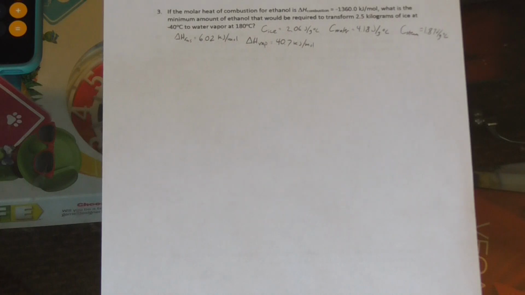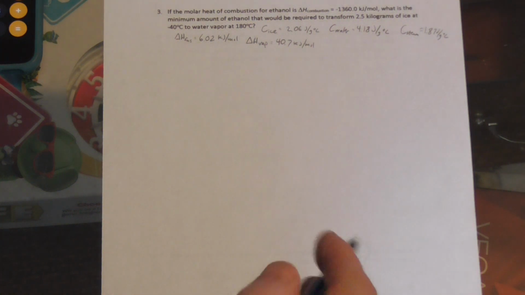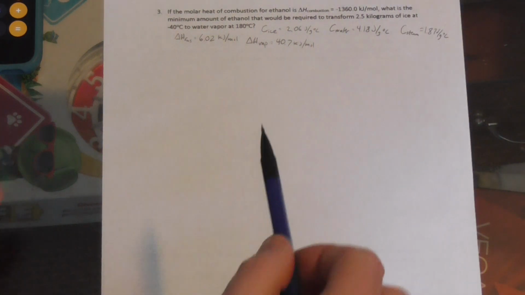Hello, this is page 2 of the Accelerated Chemistry, Molarity, and Thermochemistry practice test. Now again, this is the dilemma about making things late at night. Sometimes you forget to include certain key parts of your problem, which I have included here.